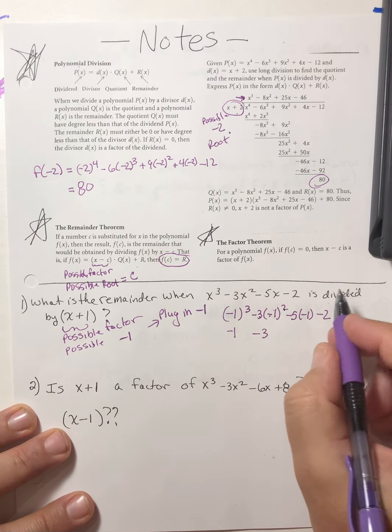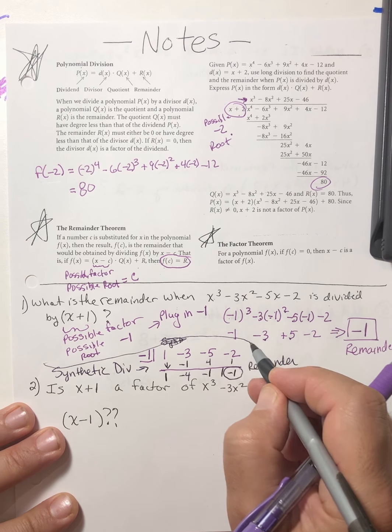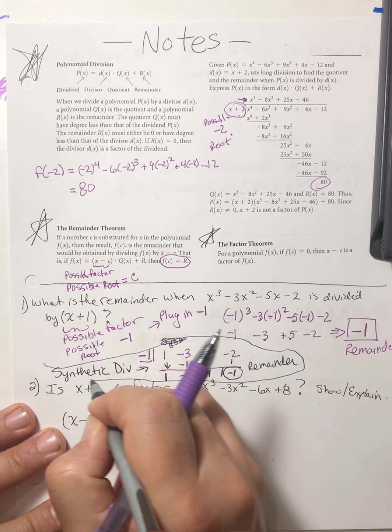Actually, I'll write it over here. Okay, we did it 2 ways. We came up with the same answer 2 ways.